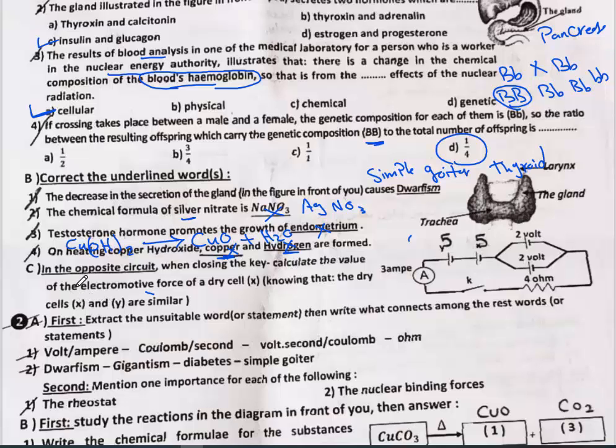Question number C. In the opposite circuit, when closing the key, calculate the value of the electromotive force. Okay, let's take a look. I want the electromotive force of the X cell, not of all the circuit. But I already have ampere and volt and ohm and resistance. So first of all, I will get the potential difference for all the circuit, which equals R times I, which means 4 times 3 equals 12 volt. Now I have the potential difference for all the circuit. I want it for X only.